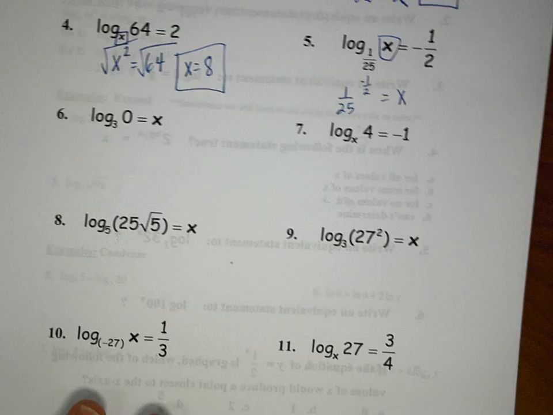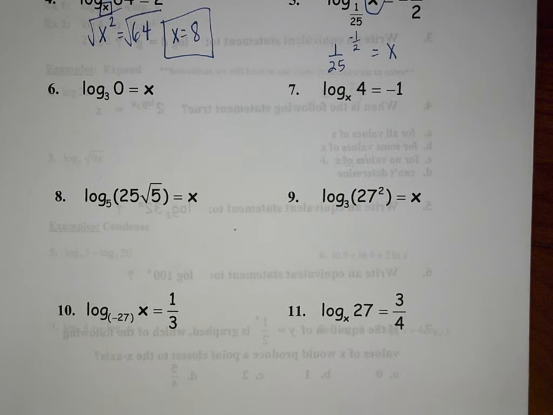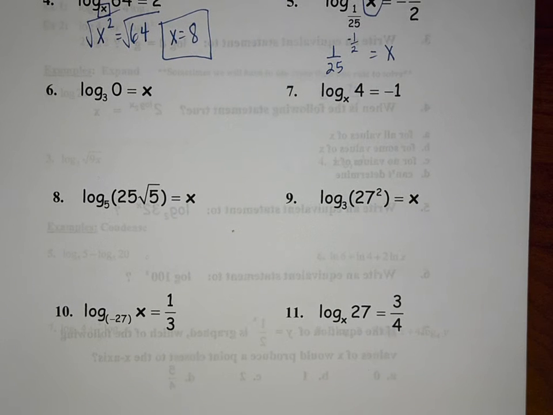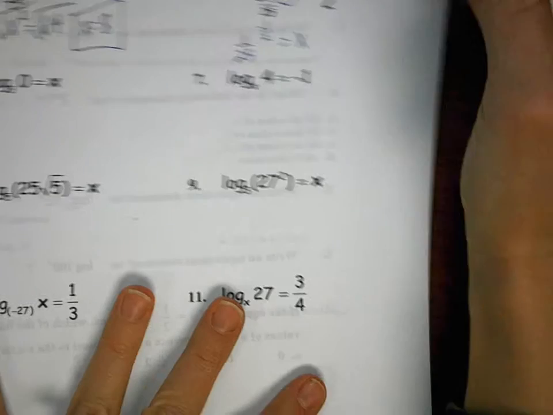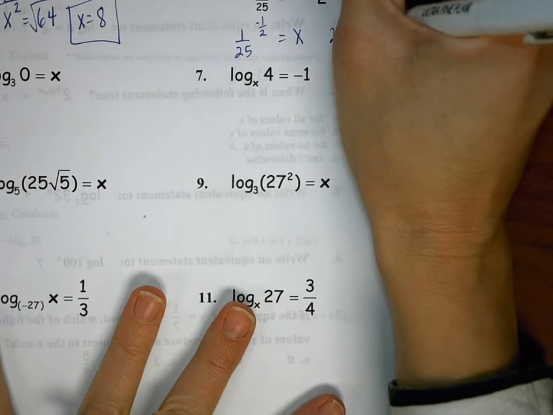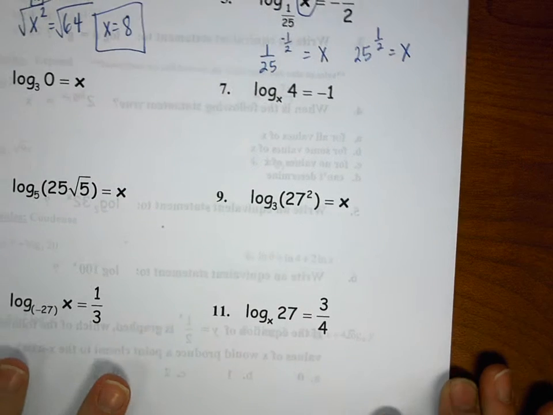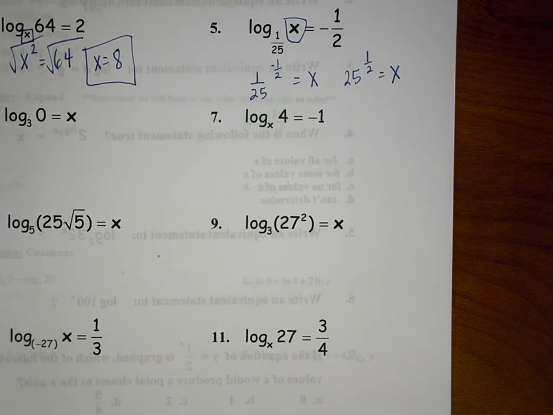Okay, so who thinks they know what to do in the next step? How do I get rid of that negative exponent? Adam. Exactly. You flip your fraction to get rid of that negative. So now I have 25 to the 1/2 power equals x. Great job. Okay, so next is how do I find what 25 to the 1/2 power is? So again, how do I find 25 to the 1/2 power? Courtney.